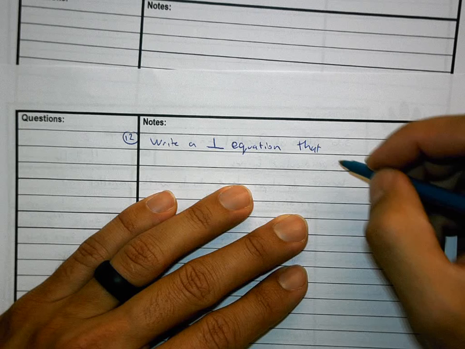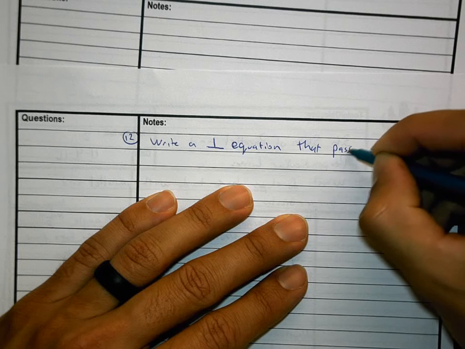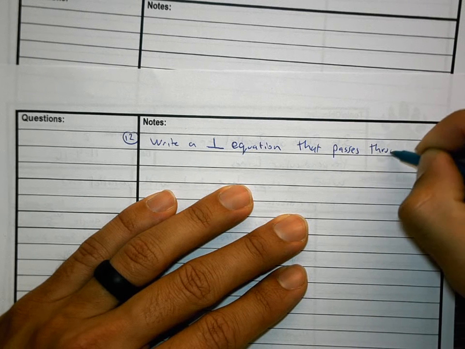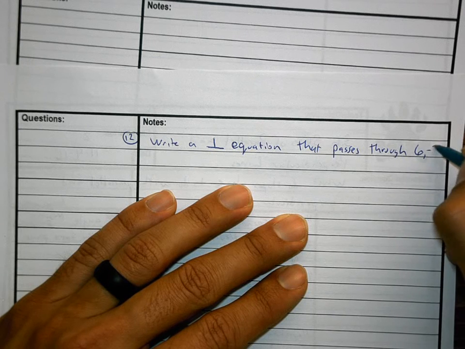Write a perpendicular equation that passes through 6, negative 2.